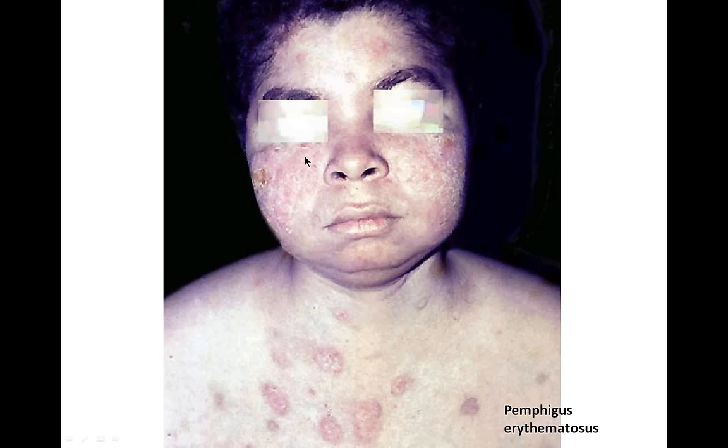Now, paraneoplastic pemphigus, to investigate it, it's the same as the others, but also you've got to examine the patient for those underlying forms of malignancy. Rarely other malignancies such as stomach or lung or certainly chronic lymphatic leukemia can present with paraneoplastic pemphigus. So you've got to go looking for these other disorders.